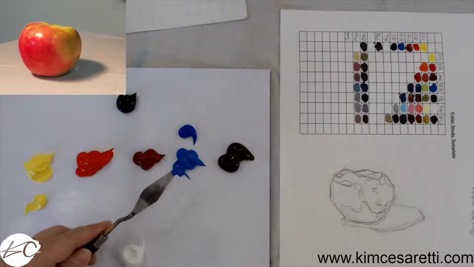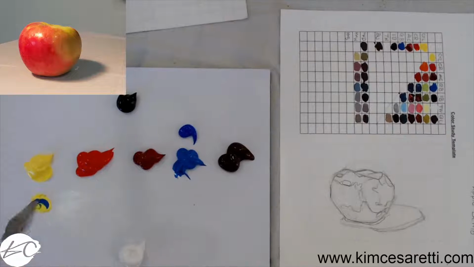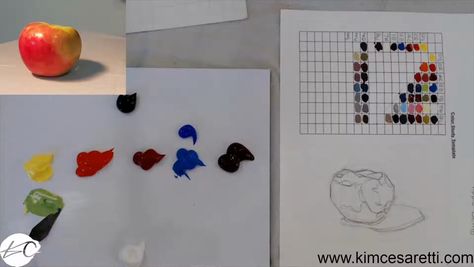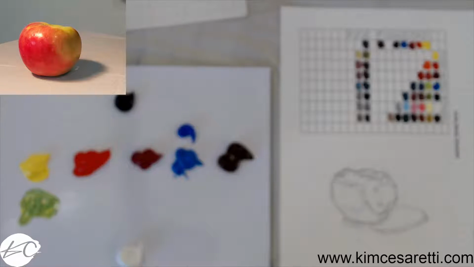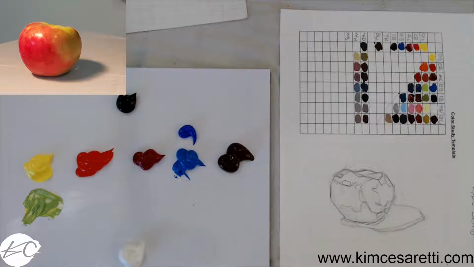So I'm going to take this and mix that. I have green, right? So we need more yellow, and less blue, right? So let's take a little bit of it and put that over here.